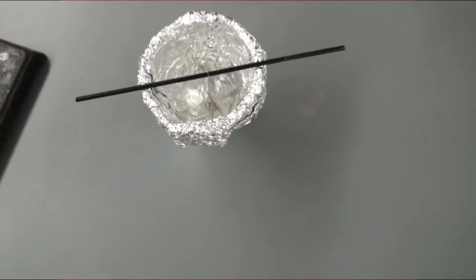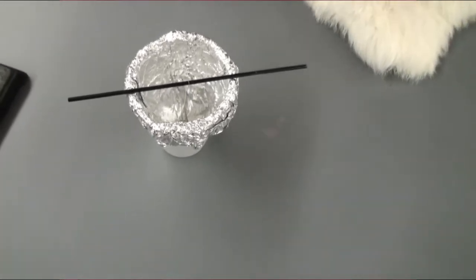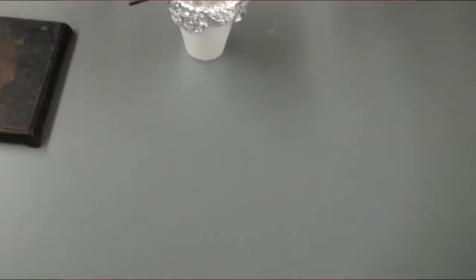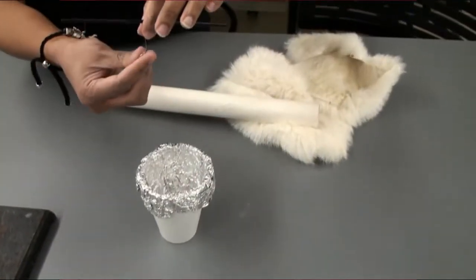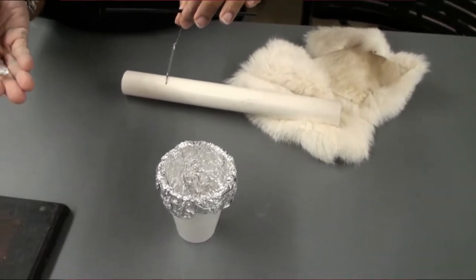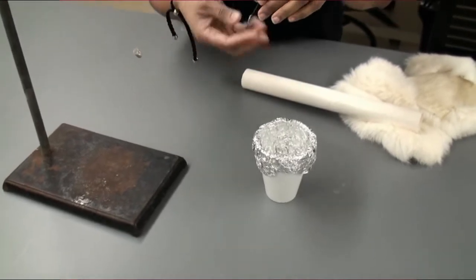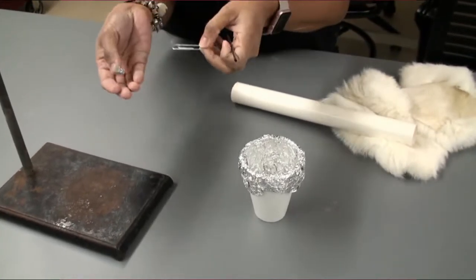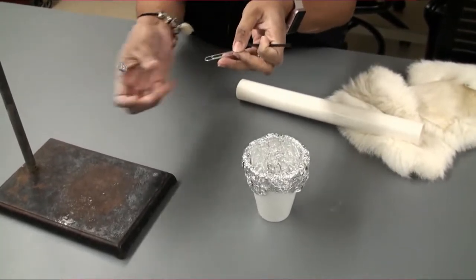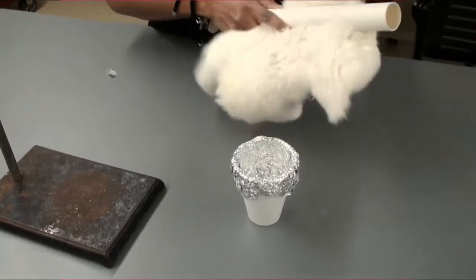Now let's use this one. You can assume this clip is the same as the uncharged pith ball.